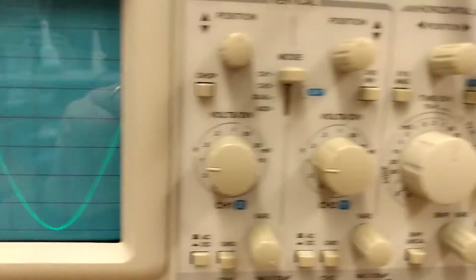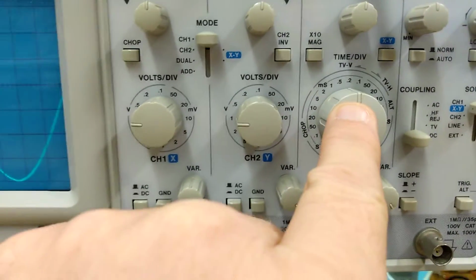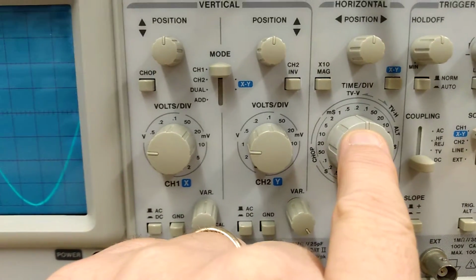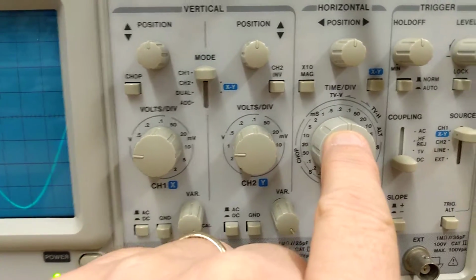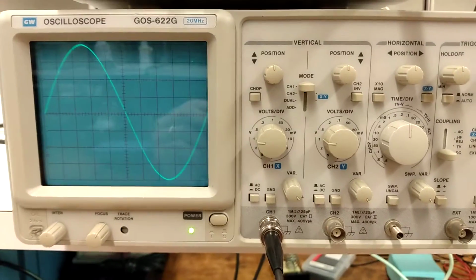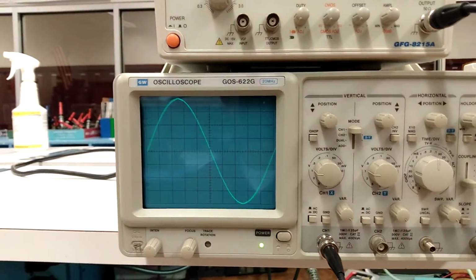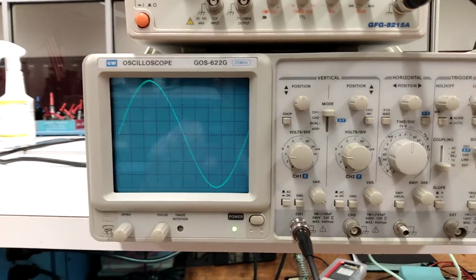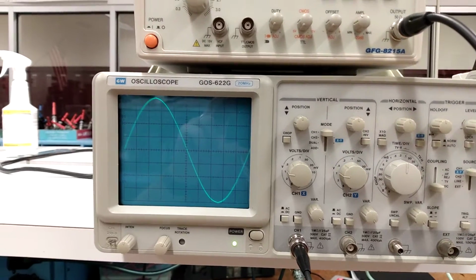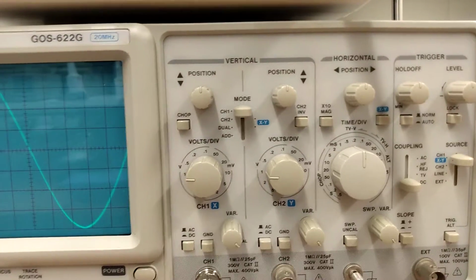Those 10 squares multiplied by your time division of 0.2 milliseconds per division, times 10 divisions, gives me 2 milliseconds for 1 cycle. If I take 500 hertz, 1 divided by 500 is 0.002 seconds. 0.002 seconds is also 2 milliseconds. So that is a full 500 hertz waveform.